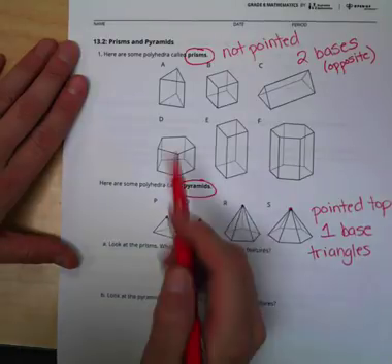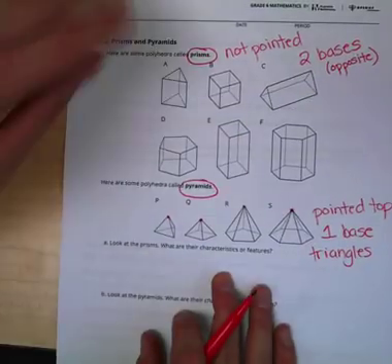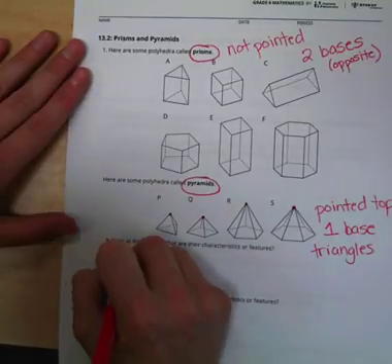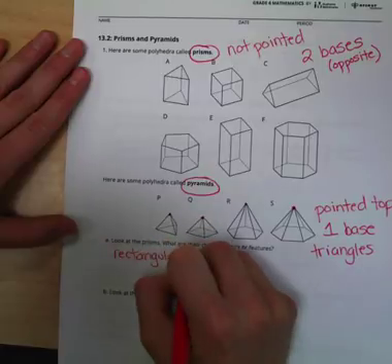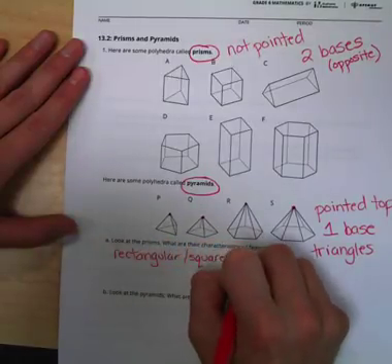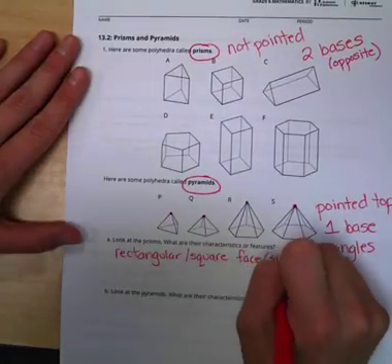Okay, so prisms, we kind of already listed a couple up here, but we're going to list a couple more. Notice that they have like rectangular or square faces. A face is like a side of a shape. In this lesson, they call them faces.